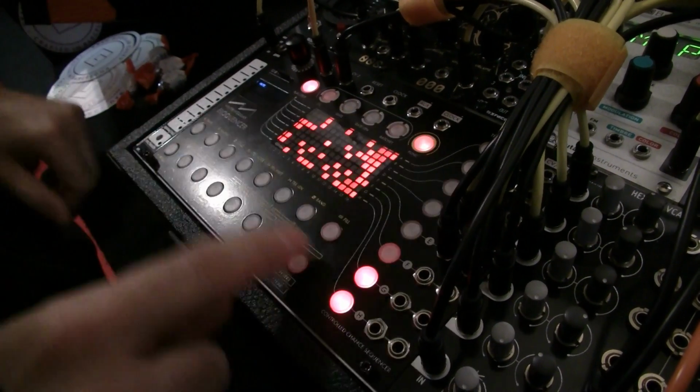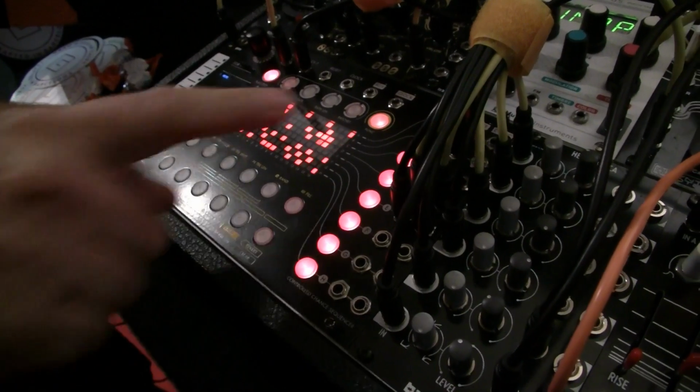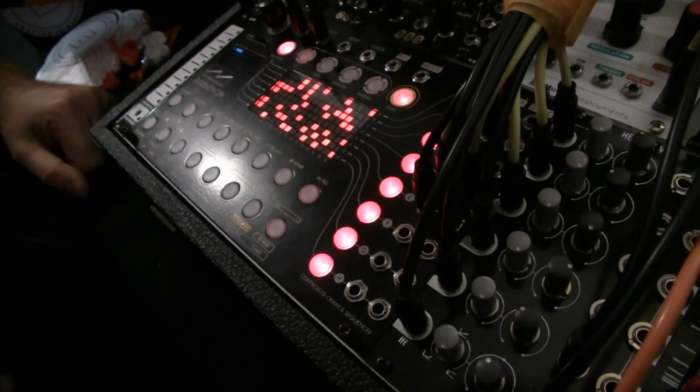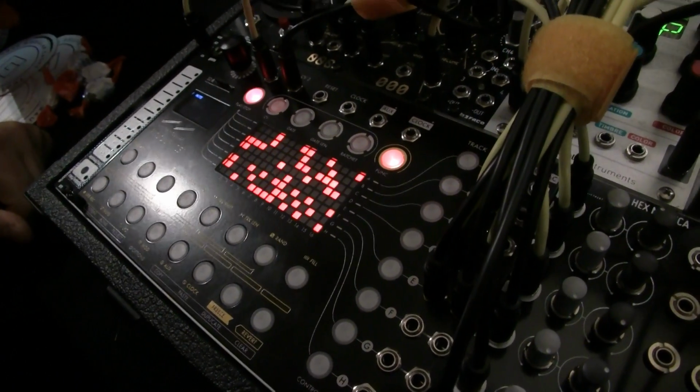Okay, so we have mute. We can mute all the tracks, just slide with my finger. I can mute everything, just like an old recording console.